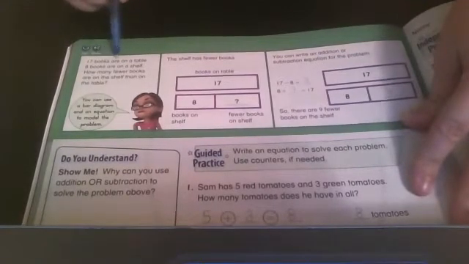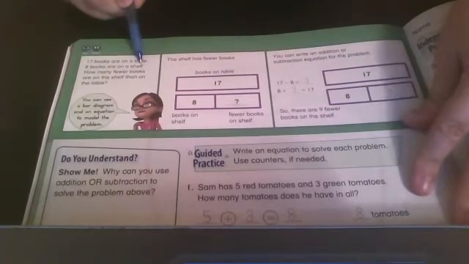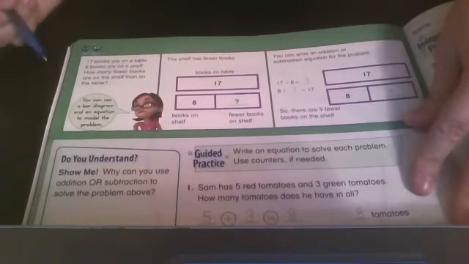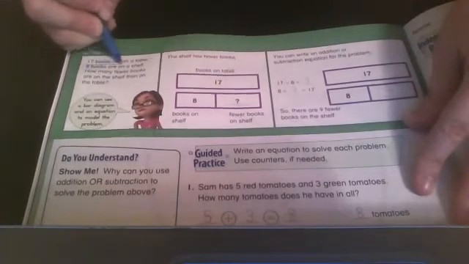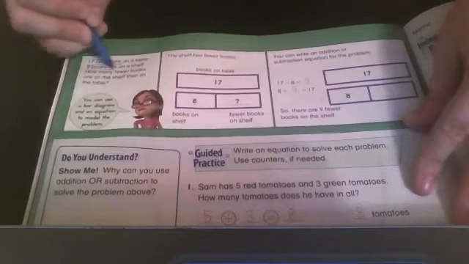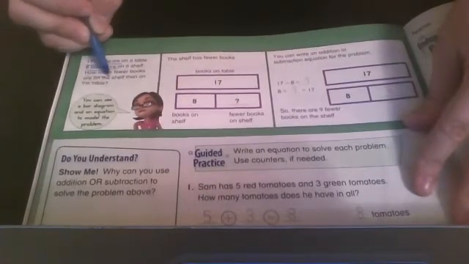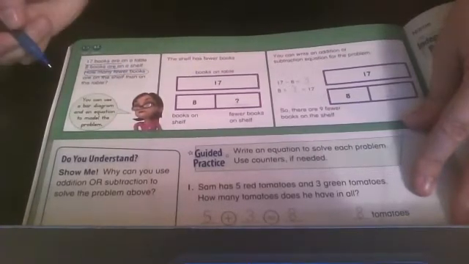17 books are on a table. 8 books are on a shelf. How many fewer books are on the shelf than on the table? Okay, so my important information is that there are 17 books on a table. There are 8 books on the shelf. And now look at the question. How many fewer books are on the shelf than on the table?